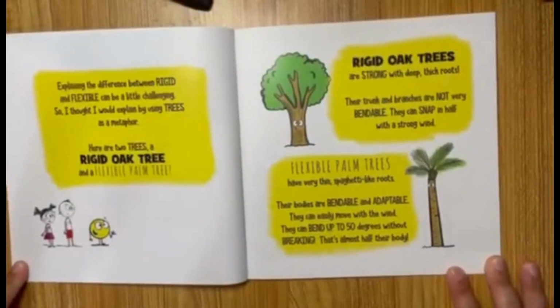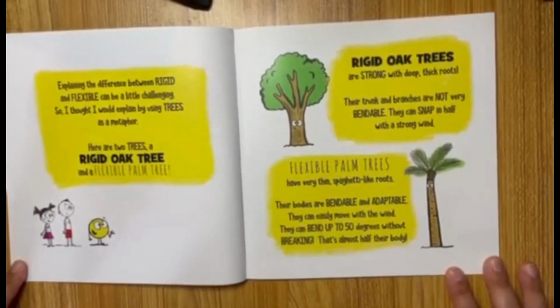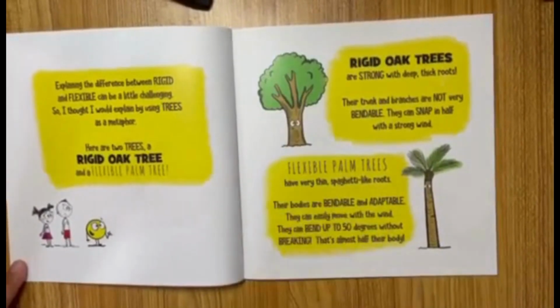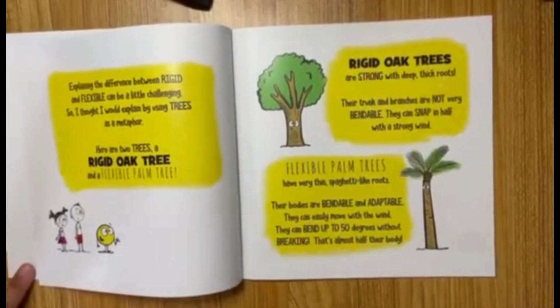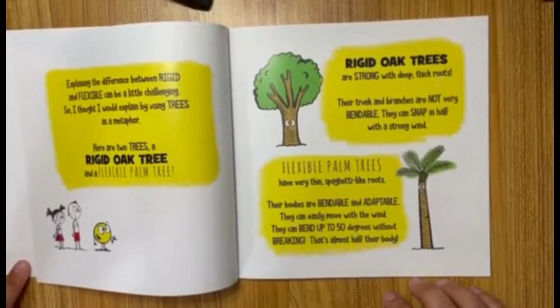Explaining the difference between rigid and flexible can be a little challenging, so I thought I would explain it by using trees as a metaphor. Here are two trees, a rigid oak tree and a flexible palm tree. Rigid oak trees are strong with deep, thick roots. Their trunks and branches are not bendable. They can snap in half with a strong wind.